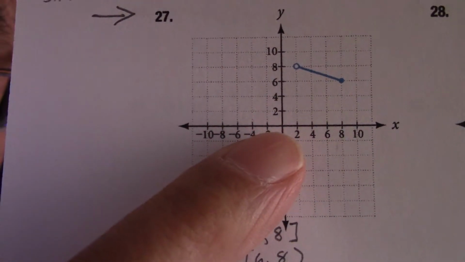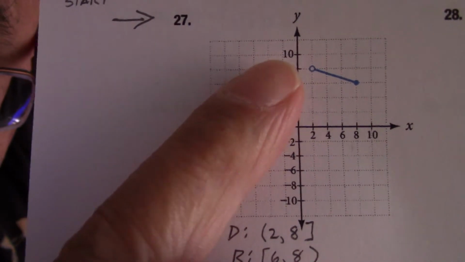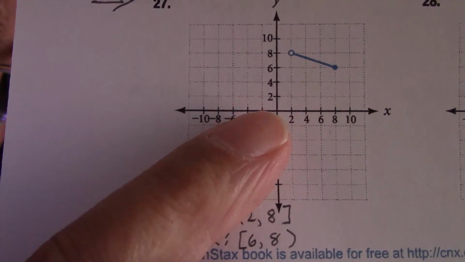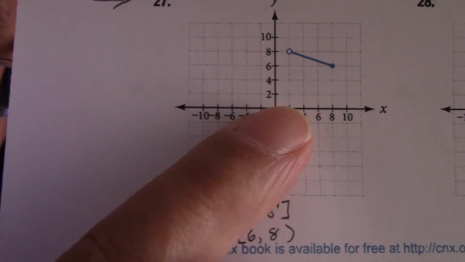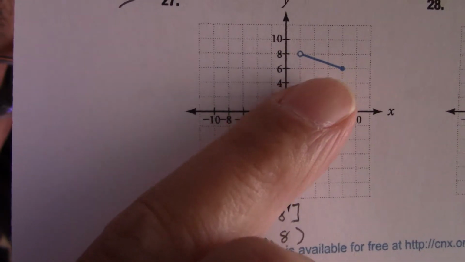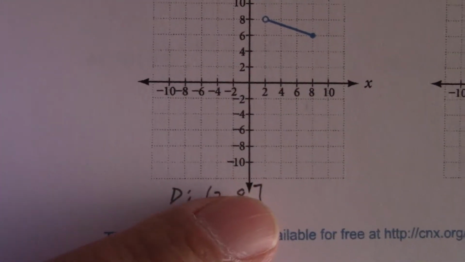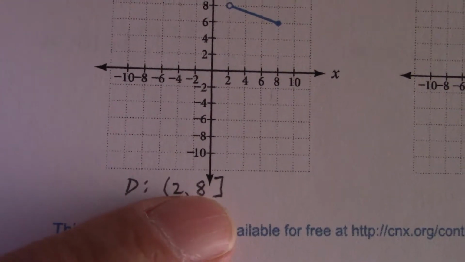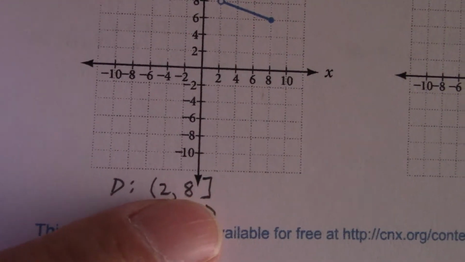As you can see, open circle means that point is not included, and it starts at x equals 2, goes all the way to x equals 8. So the domain is the half open interval from 2 to 8, as you can see there.